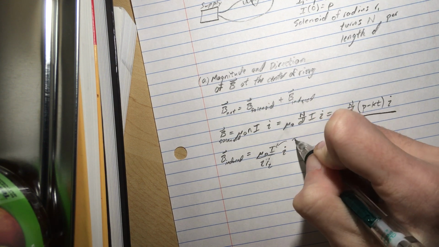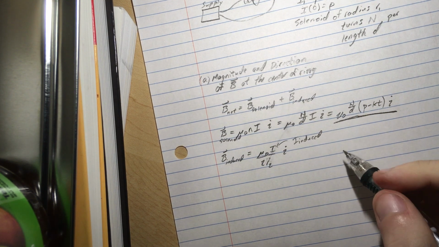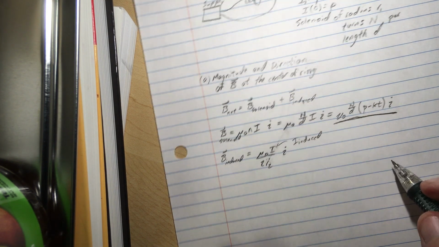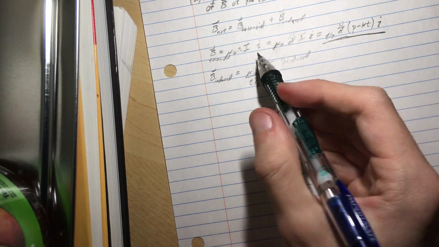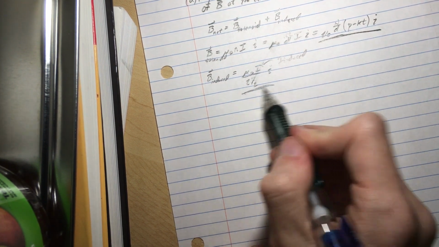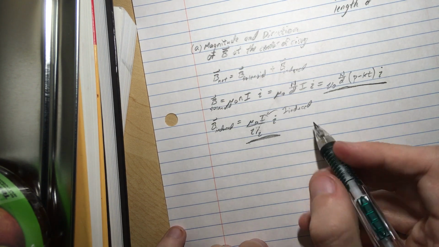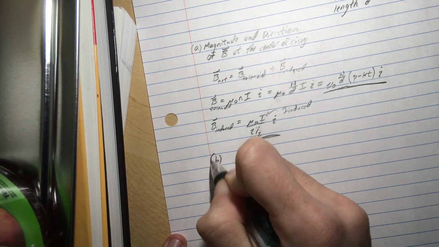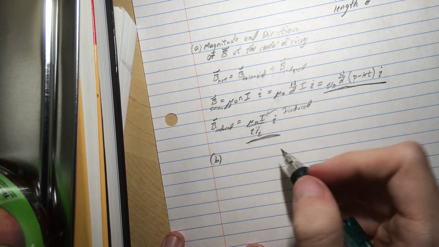So this is an I induced current. It's not equal to P minus KT. And that is the final answer for the first part of the problem. It would just be to add these two together. The next part of the problem is to figure out the magnitude and direction of the induced current in the ring.